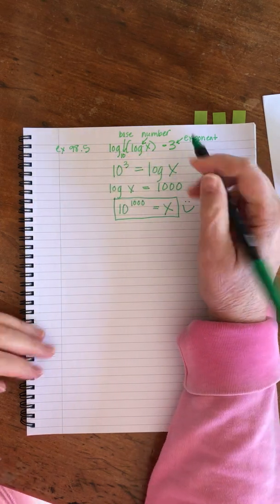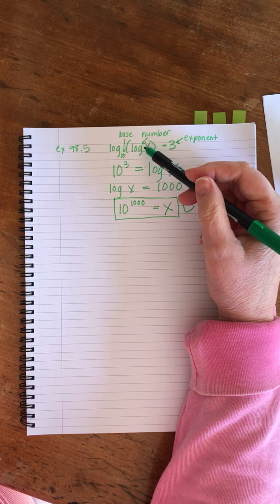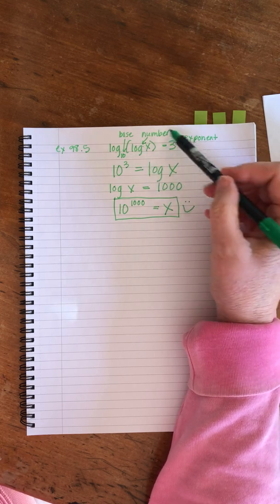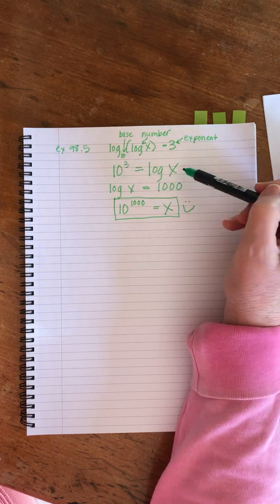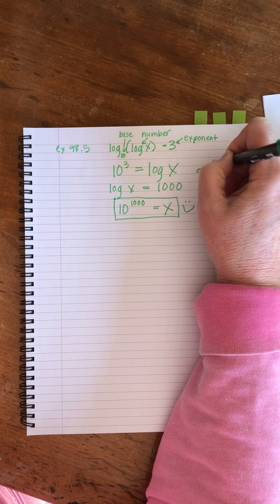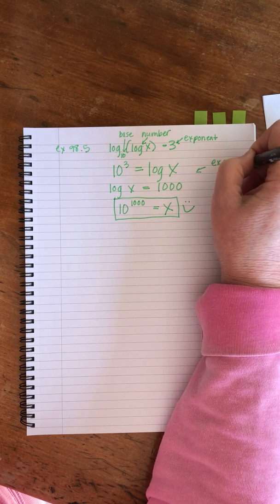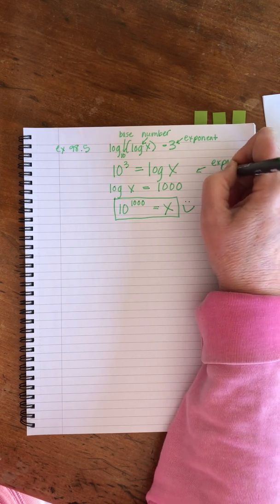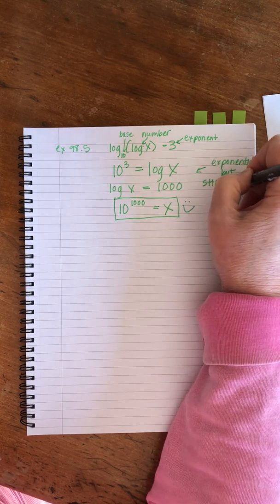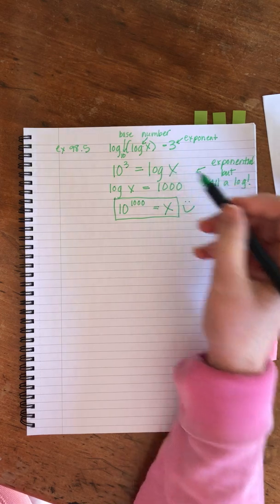Okay? This one was hard because this original expression did not look like a normal log. But if we just stay calm and remember our basics, we can rewrite it as an exponential. But when we write it, we realize it's still a log equation.